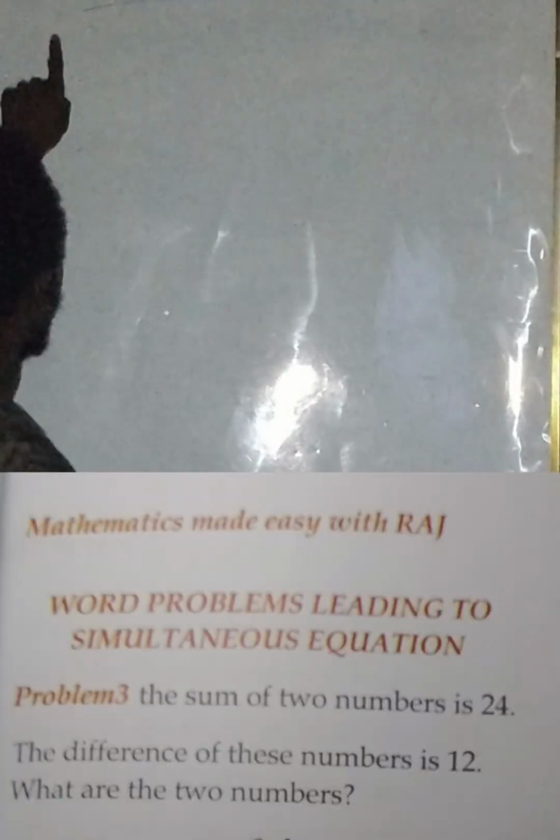The sum of two numbers is 24. The difference of the numbers is 12. What are the two numbers? It's a simple and straightforward problem. You understand, sir? Now, look at this one here. The sum of two numbers.